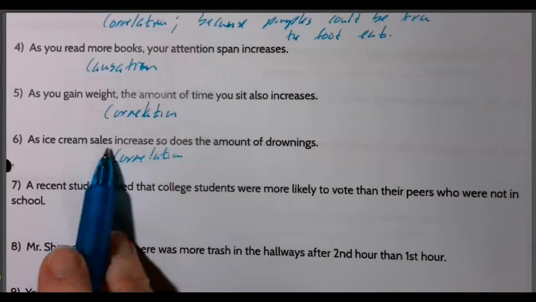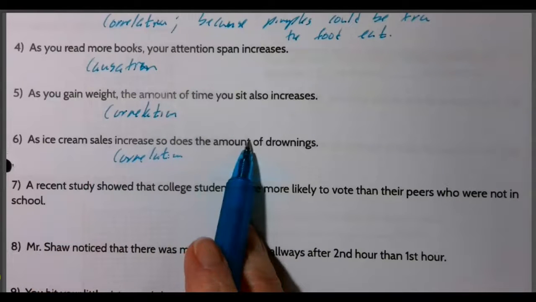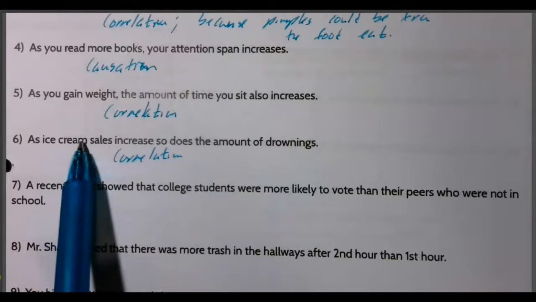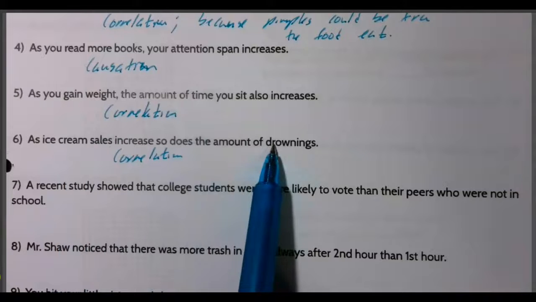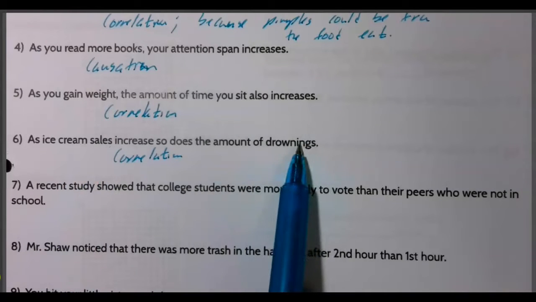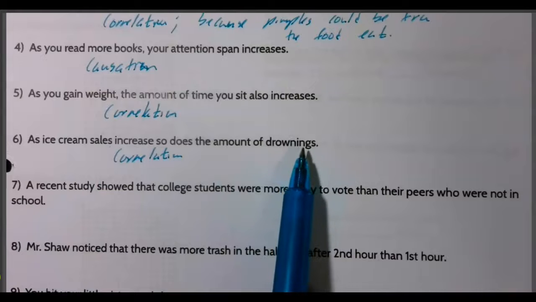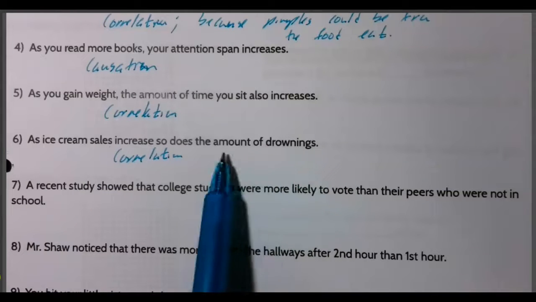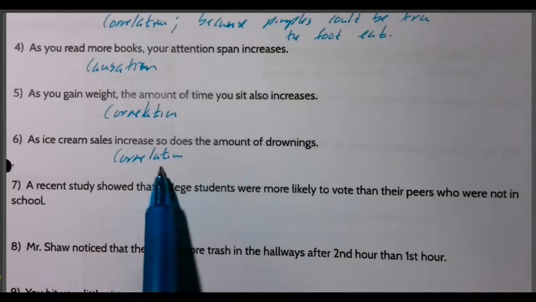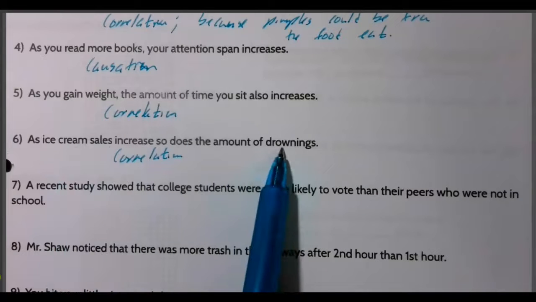Ice cream sales have nothing to do with drownings. Now, they might be linked because ice cream goes up in summer, and unfortunately, drownings go up because people are in the water more. That's the reason it goes up. It's still just a correlation. One does not cause the other.